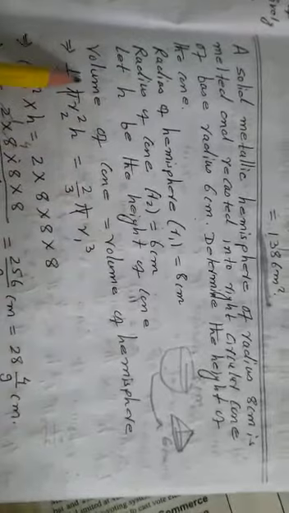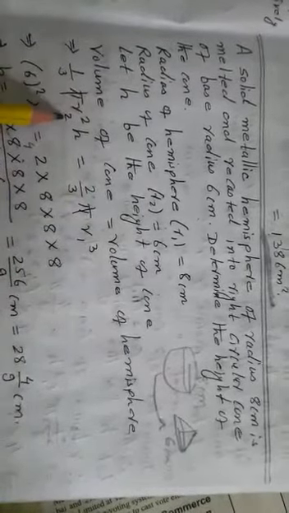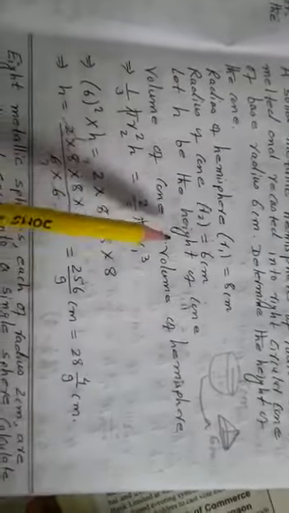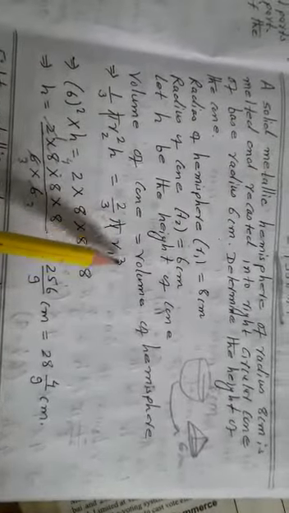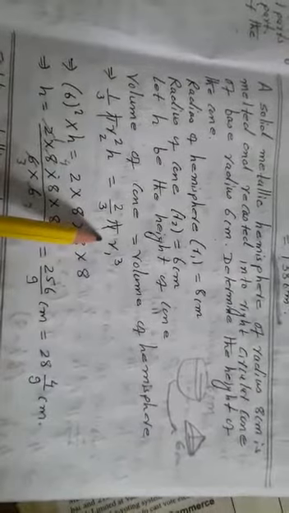What is the volume of the cone? 1 by 3 pi r2 square h. And what is the volume of the hemisphere? 2 by 3 pi r1 cube. r1 is the radius of the hemisphere, r2 is the radius of the cone. Now 3 and 3 cancel out, pi cancels out.